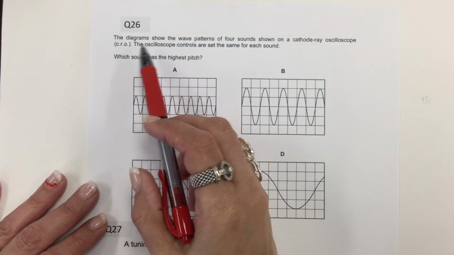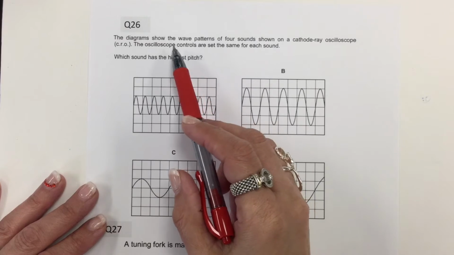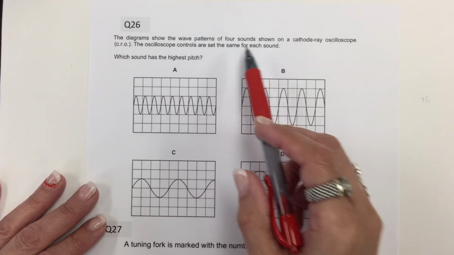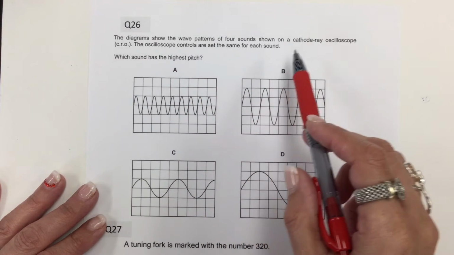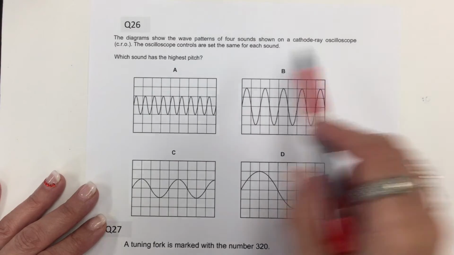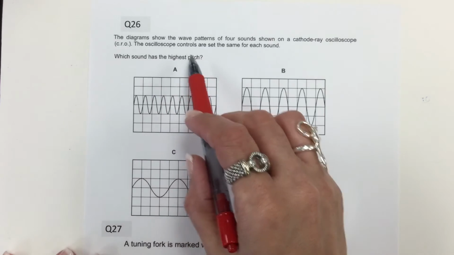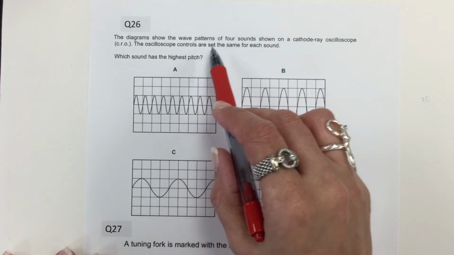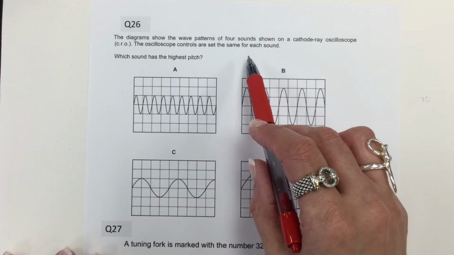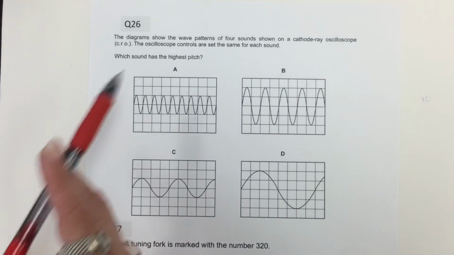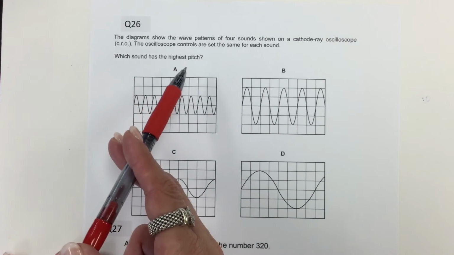Question 26. The diagrams show the wave patterns of 4 sounds shown on a cathode ray oscilloscope, or CRO, just like a display. The oscilloscope controls are set the same for each sound. Which sound has the highest pitch?